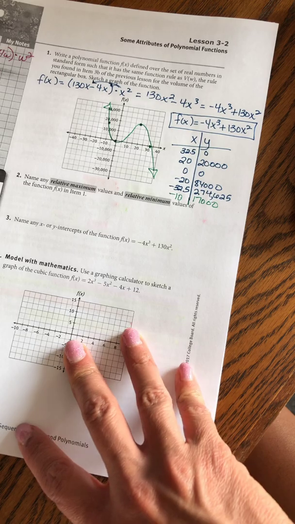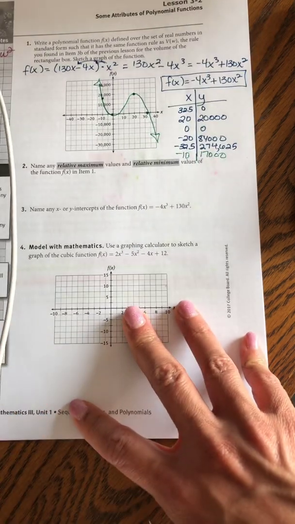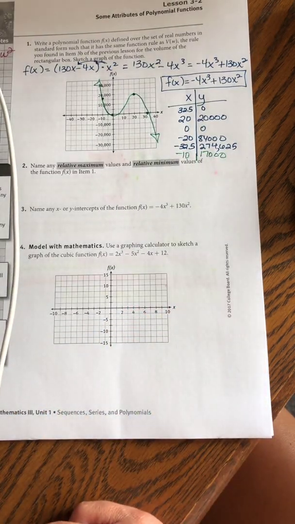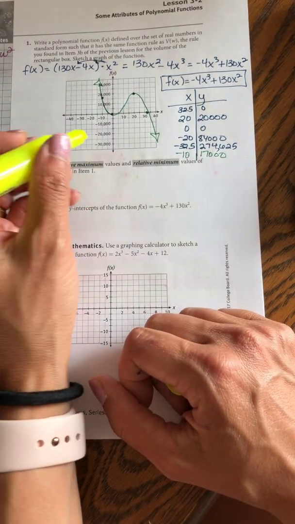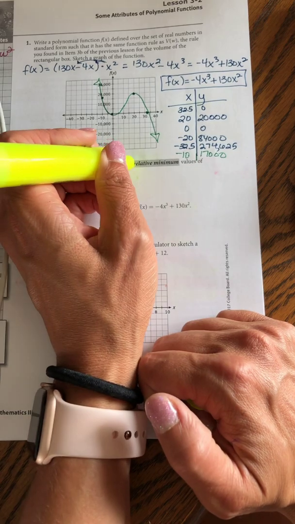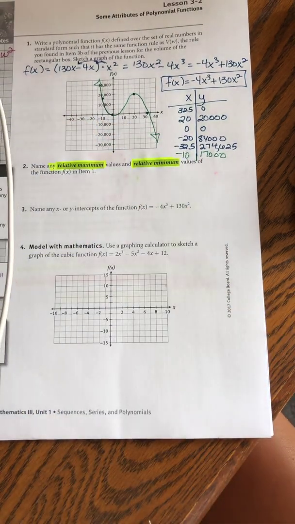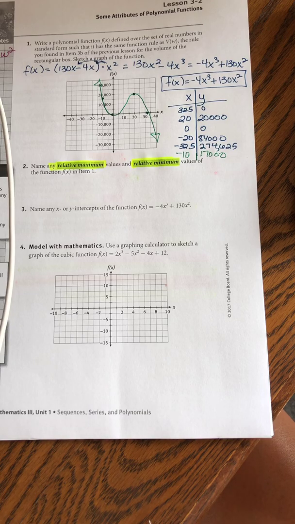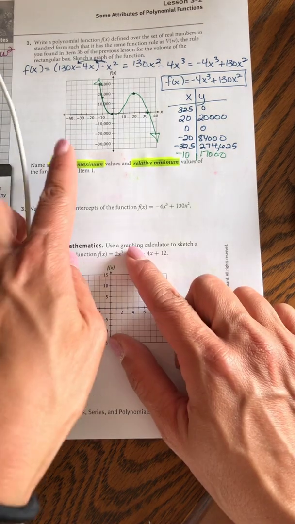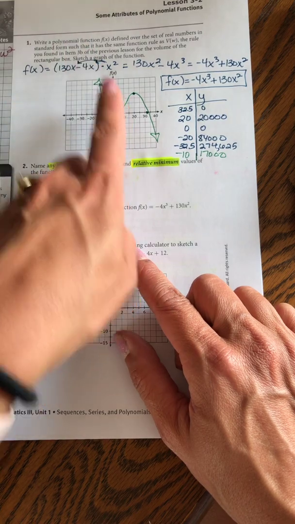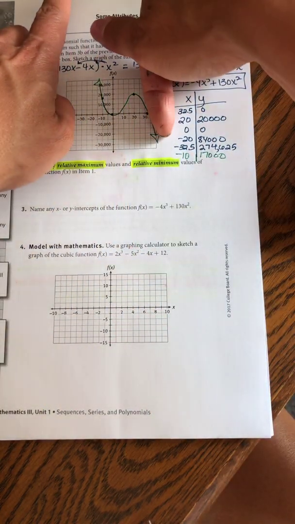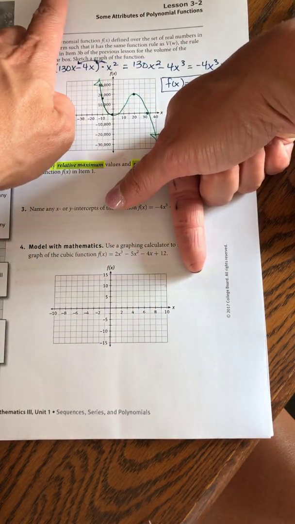So there's a couple of different things going on here. We'll look at number 2. It says name any relative maximum and relative minimum values of the function. A relative max is the approximate max of the function, and the relative min is the approximate min. Now we can't have an exact max or min because this arrow means that this function is going up to infinity, and this arrow means that the function is going down to negative infinity.